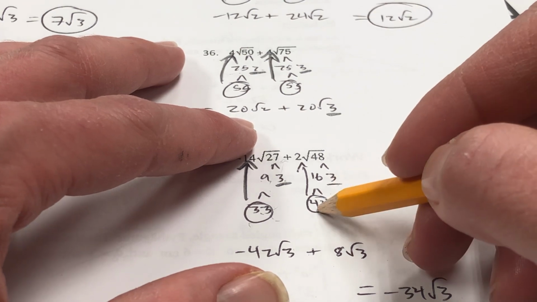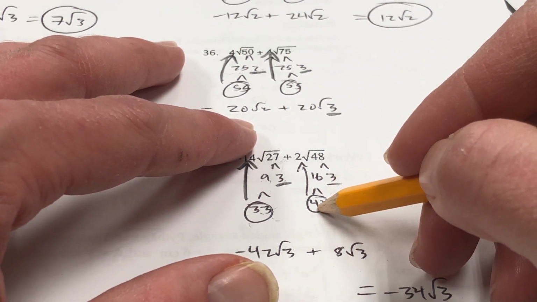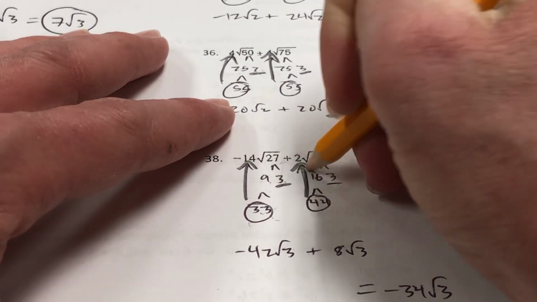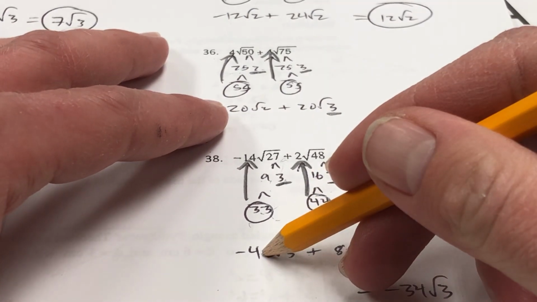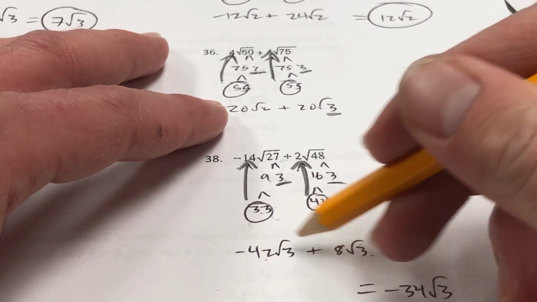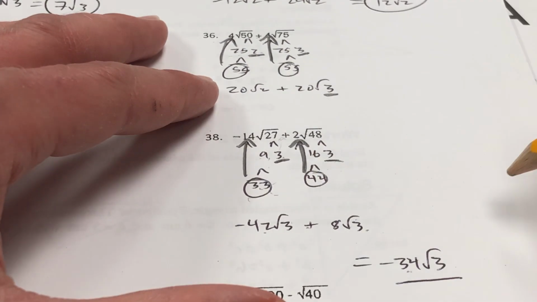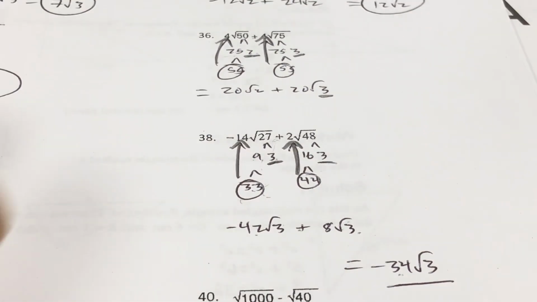Because 16 is great because it gets 4 and 4. 4 busts out of radical jail, multiplies with 2. Give you 8. 8 root 3. Negative 42 root 3. 8 root 3. Negative 42 plus 8 is a negative 34 of those root 3s.